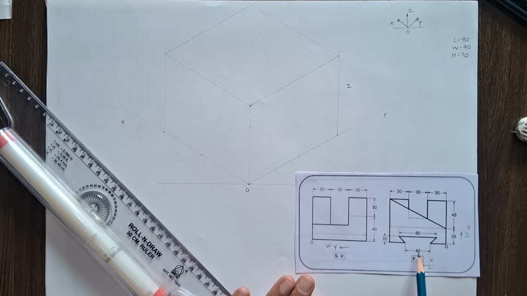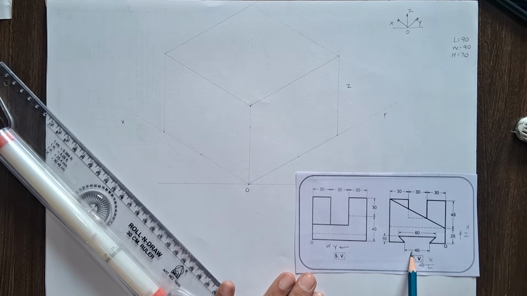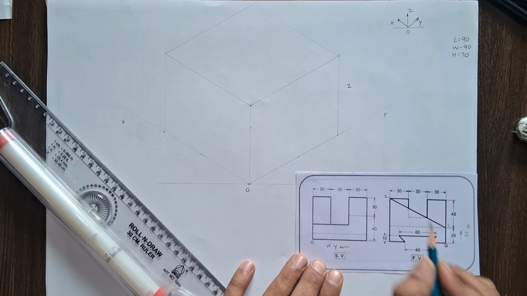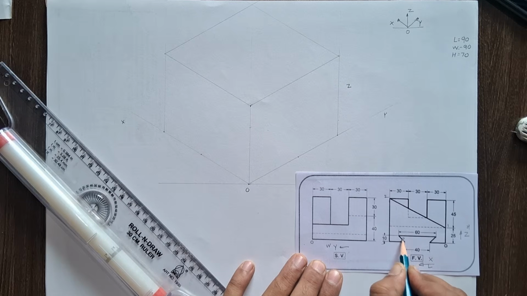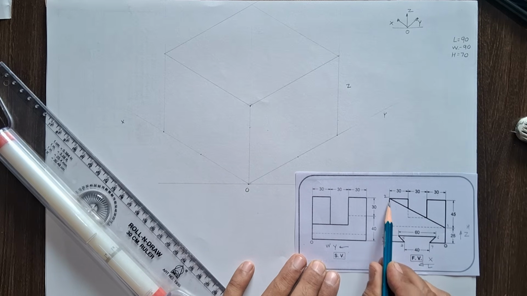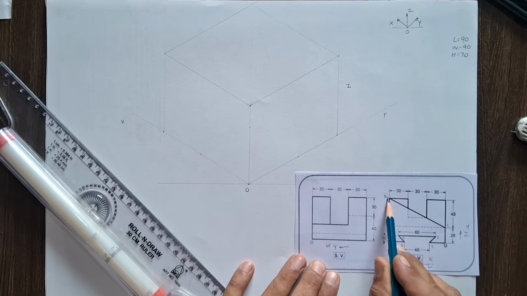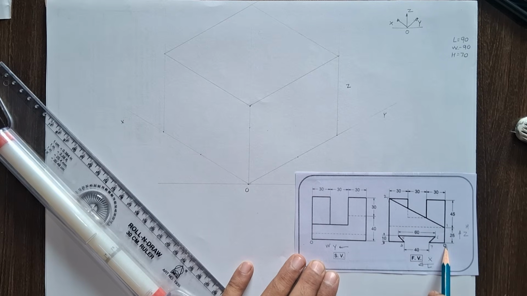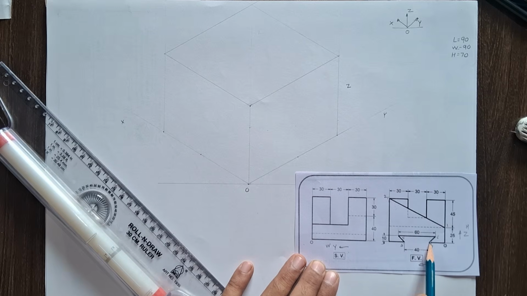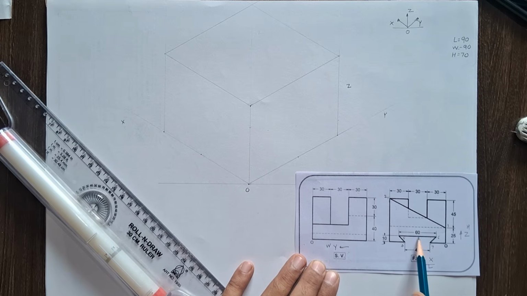Now friends, here in the front view, this profile we can give the name O, 1, 2, 3, 4, 5, 6, 7, O. So this profile we get in the front view plane. So first we focus on this profile. See the naming O, 1, 2, 3, 4, 5, 6, 7, O. So here in this front view plane, this is a Z-shape profile, and here the angle is not given for this profile. So we can separately draw this Z-shape profile, or with the help of centers we can draw this profile.